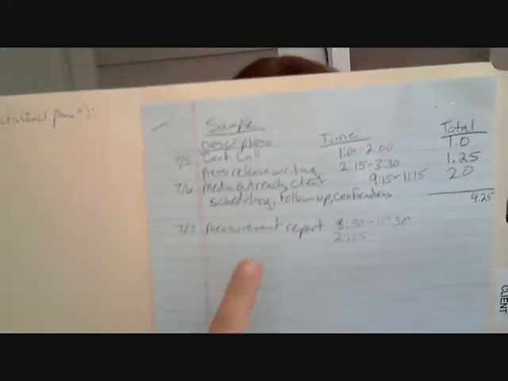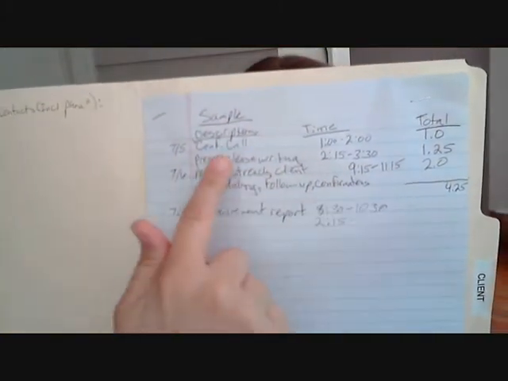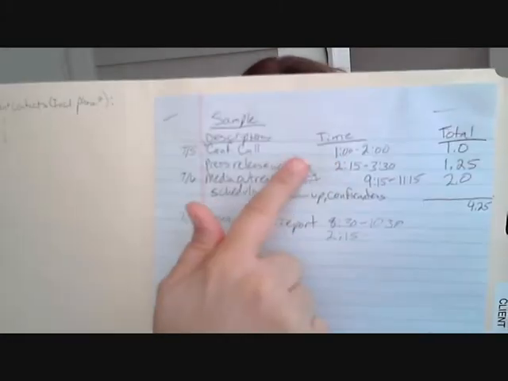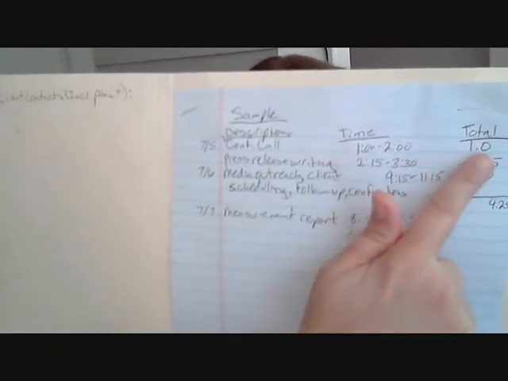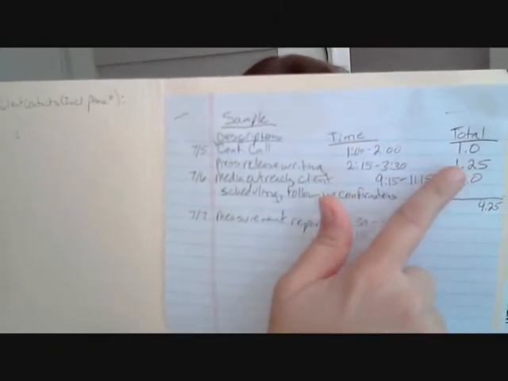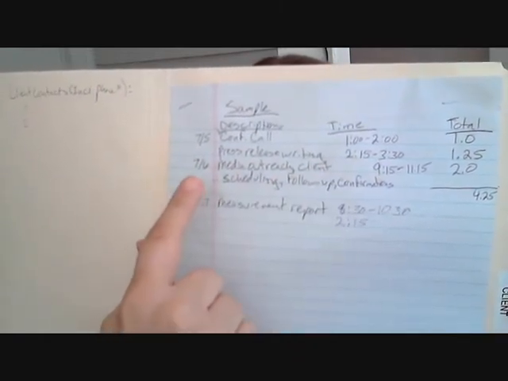So here you can see, and this is just a sample obviously, a description of the task. So say I had a conference call, and then I put the time, the actual time, and then the total amount of time. I also put the date.